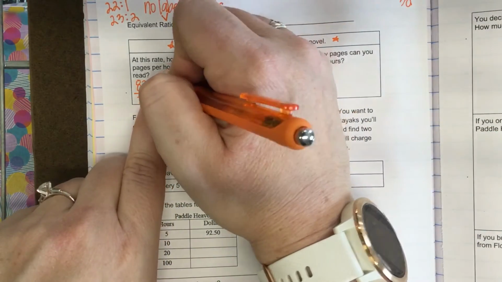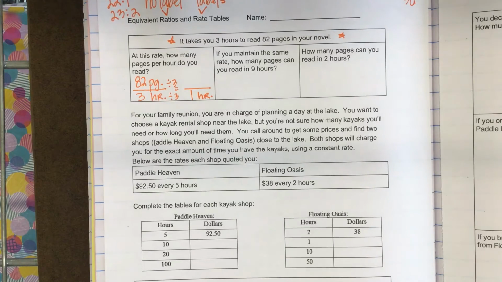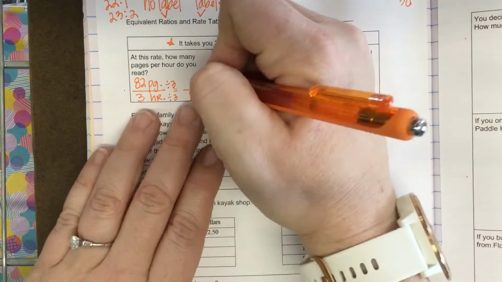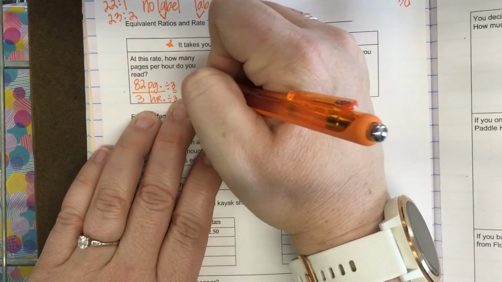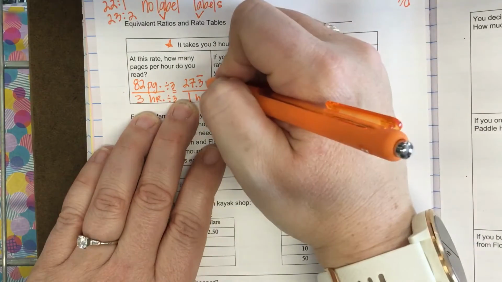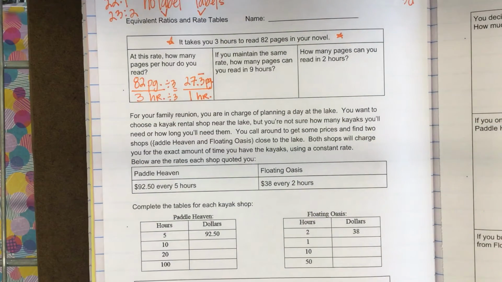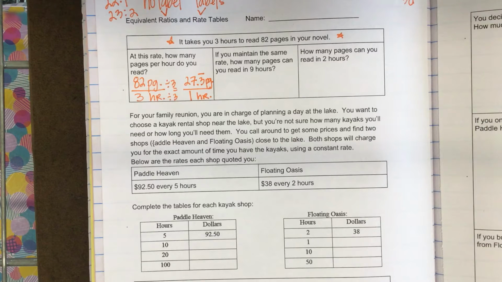So what's 82 divided by 3? 27.3 repeating, pages.